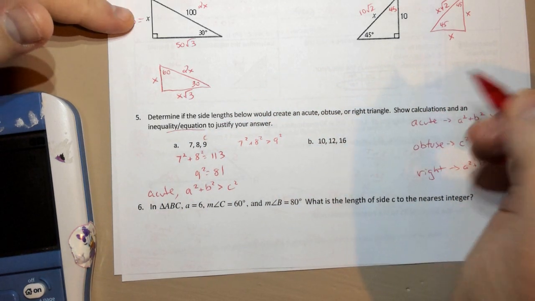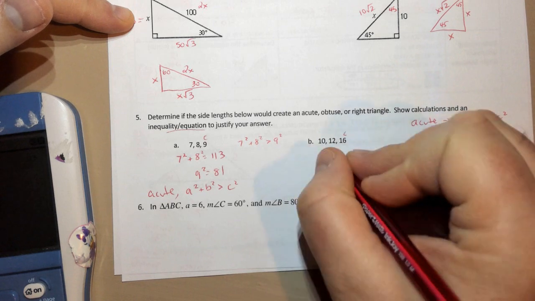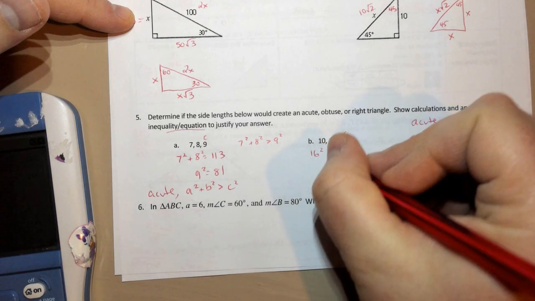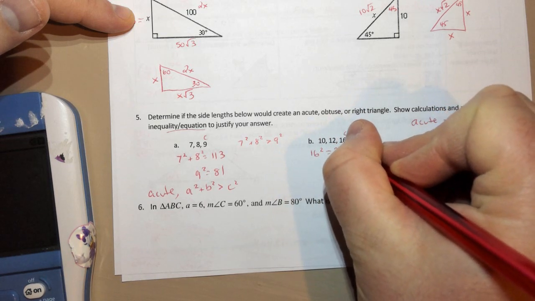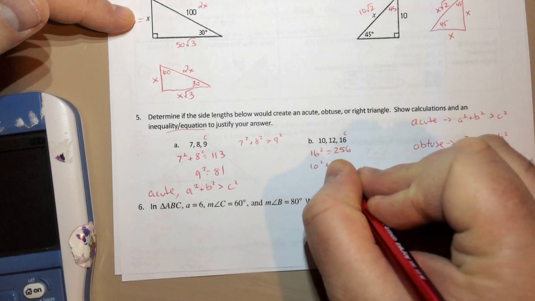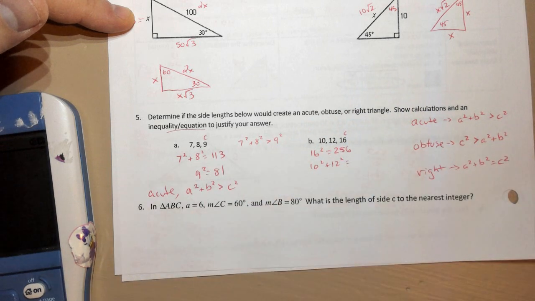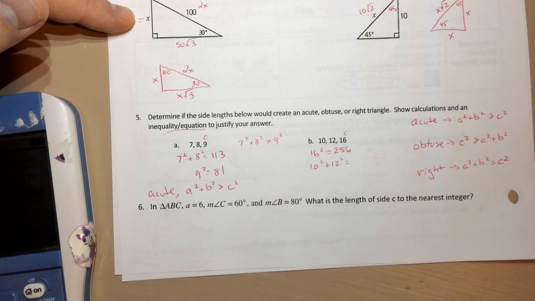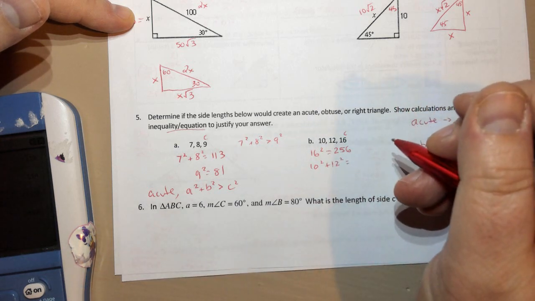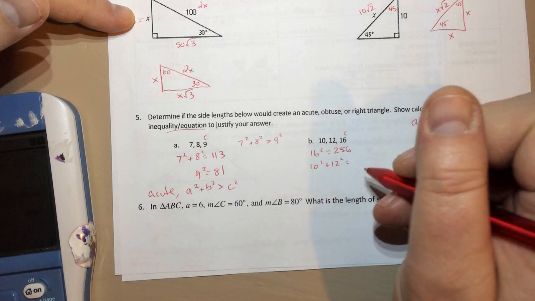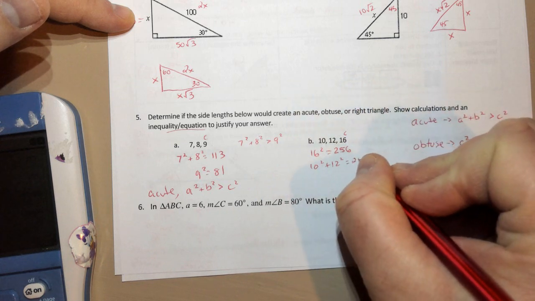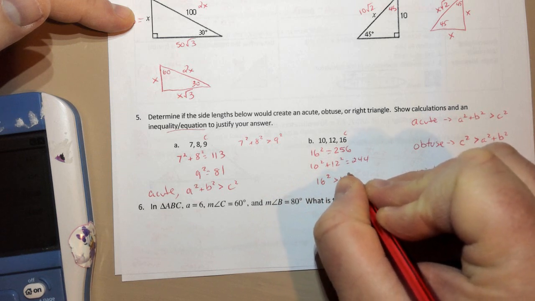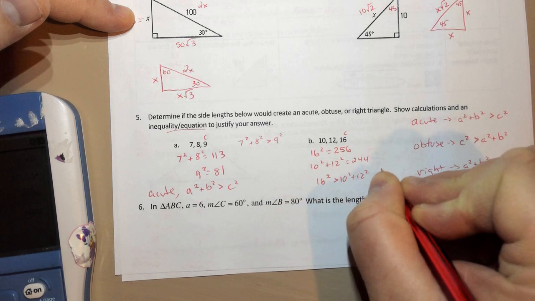Okay, and the second one we have c is 16. So 16 squared is 256. And then 10 squared plus 12 squared is 144 plus 100, so 244. And then we can see that 16 squared is bigger than 10 squared plus 12 squared, so this is obtuse.